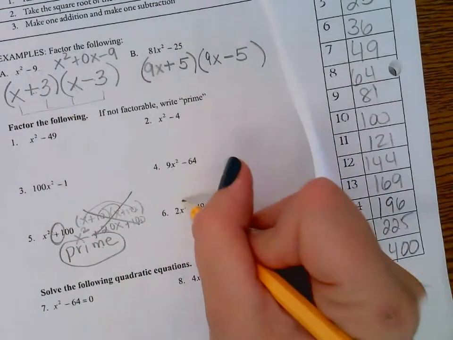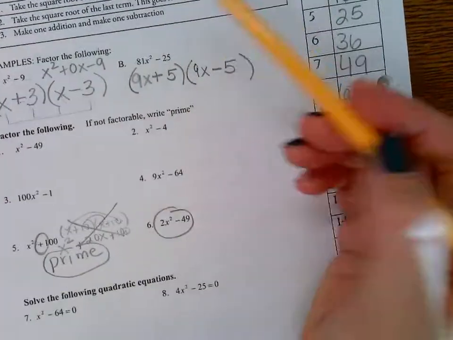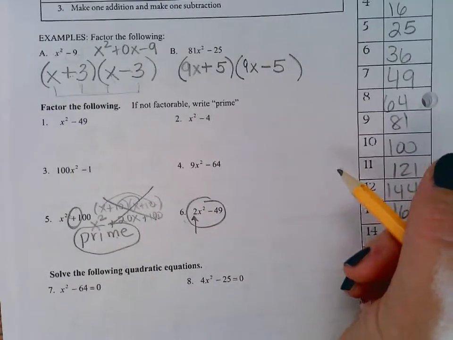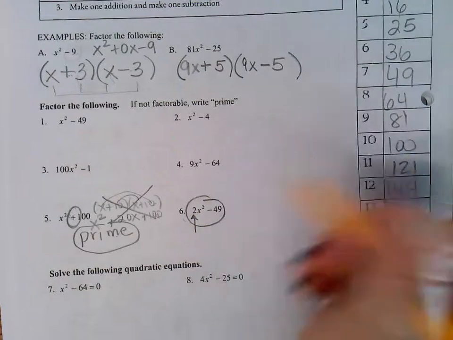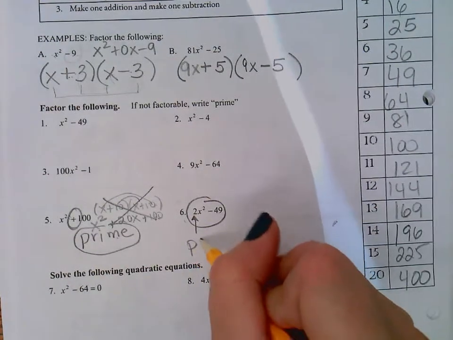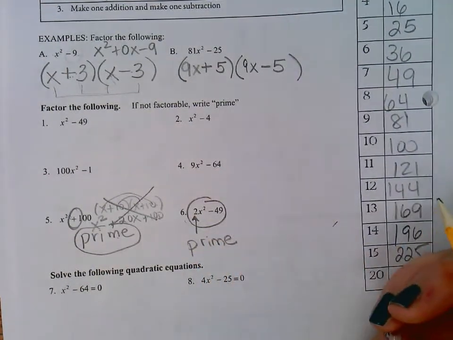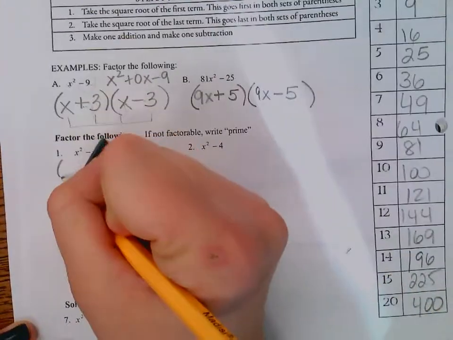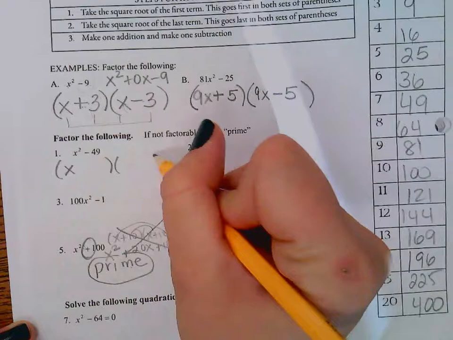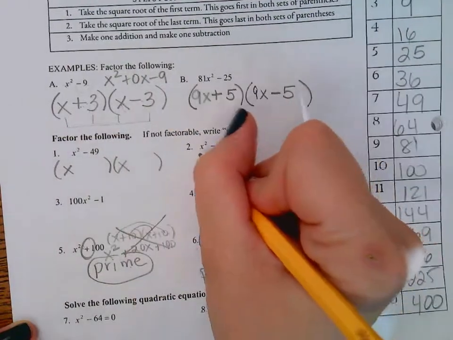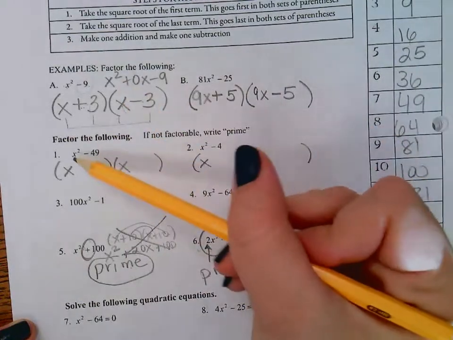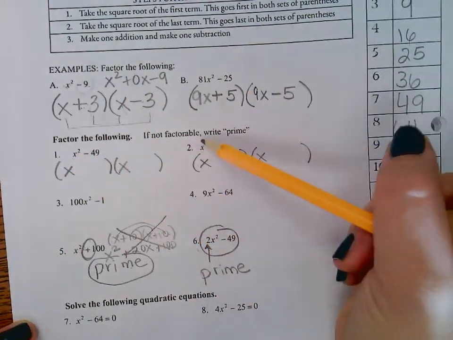You can also not do difference of squares if you don't have a perfect square. 2 is not a perfect square. So I can't take the square root of 2, right? So this is also a prime example. So try pausing this one and see if you can do your binomials on each of these. These are both going to start with x, right? Because the square root of x squared is x, square root of x squared is x.